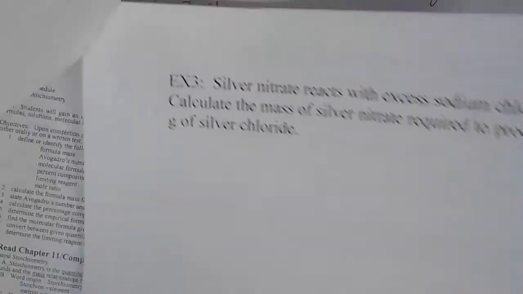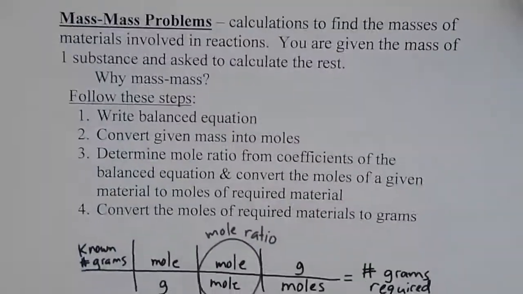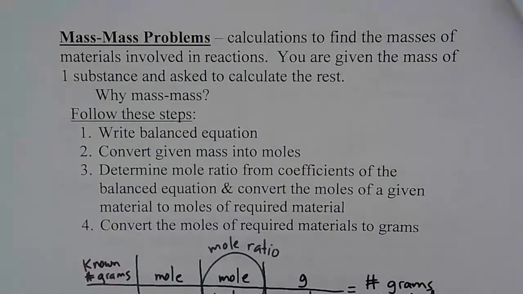All right, so let's take a look at the most common type of stoichiometry calculation, which is going to be a mass-to-mass problem. The reason why that's the most common is that in the lab, you can measure quantities with a balance. So you're going to be measuring in grams most frequently.